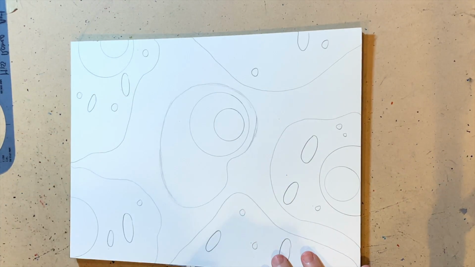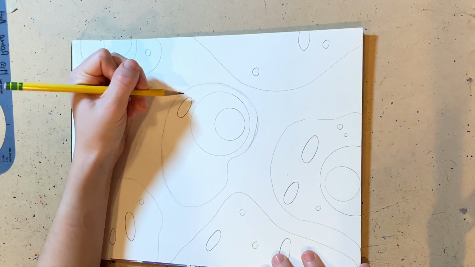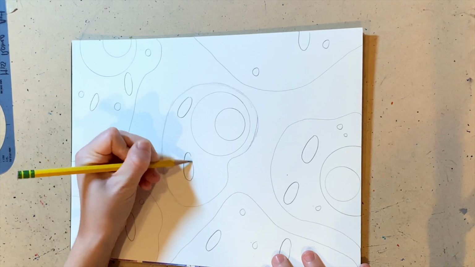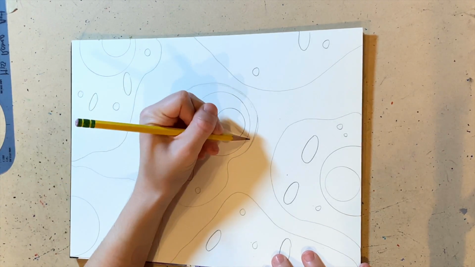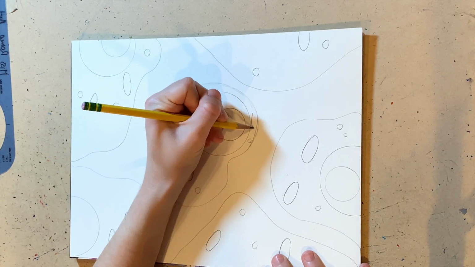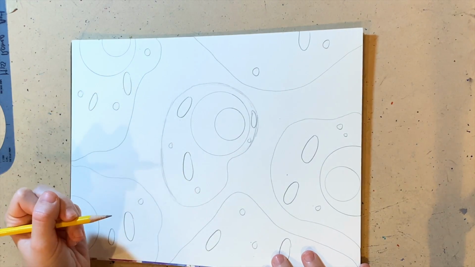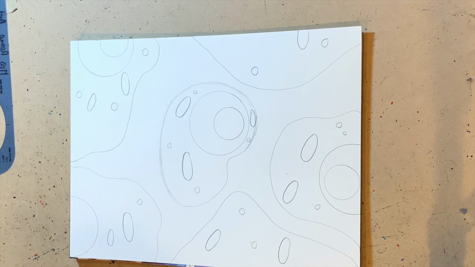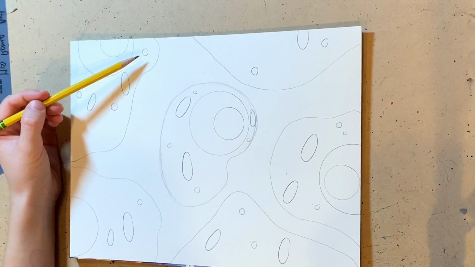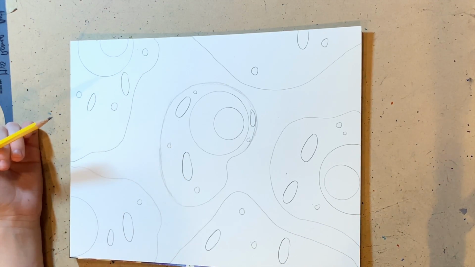Now in the middle here, I'm going to add 1, 2, and 1, 2 circles, and another oval here. So that's 3 ovals, 3 small circles. Actually, let's add the 4th one to make it even. So 4. So far we added circles and ovals inside of our bacteria.